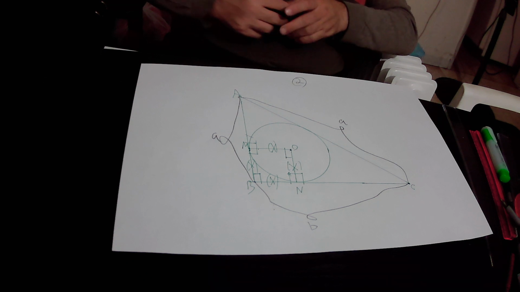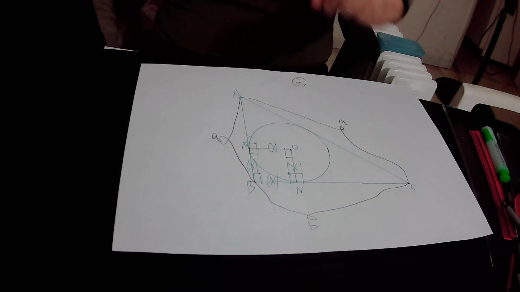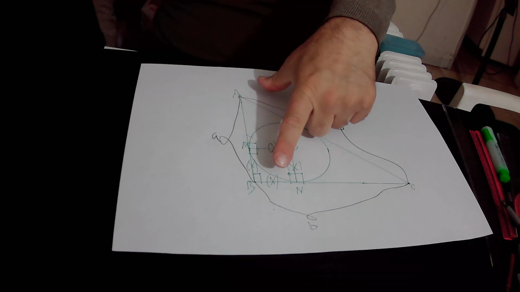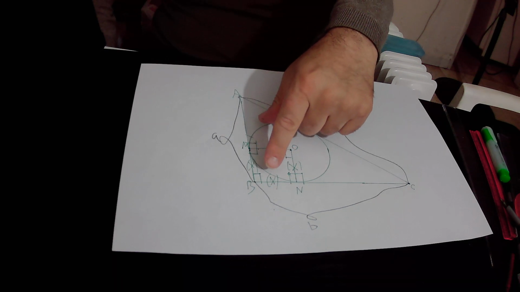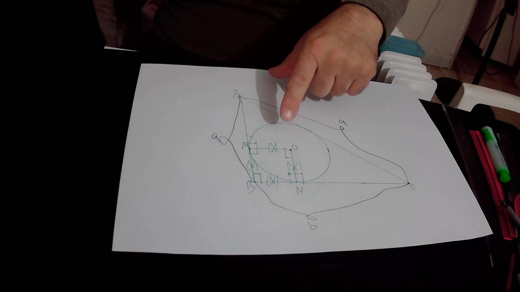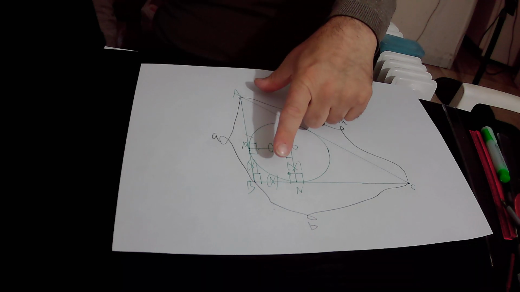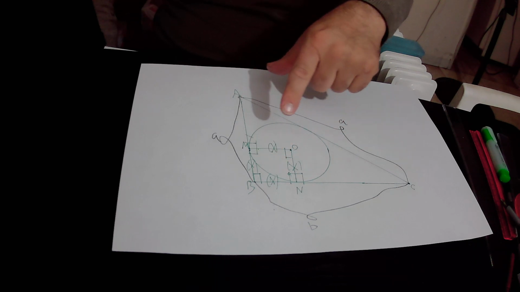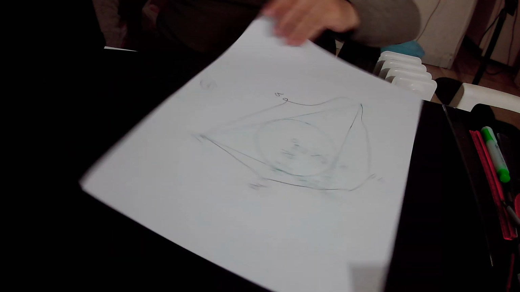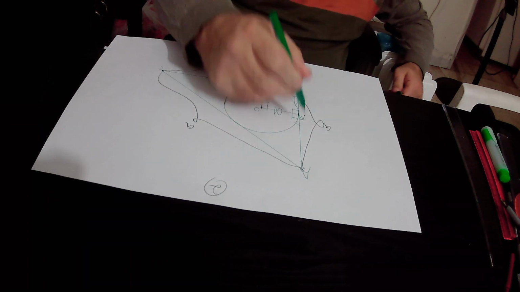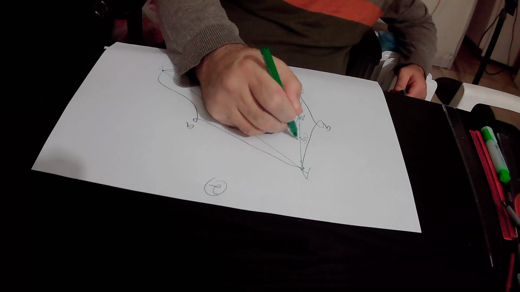Okay, what is the length of AM? From the drawing it's very easy to see that AM equals AB minus BM. Again, AB minus BM equals AM. So AM equals AB, that is a, minus BM, that is x. So in total, AM equals a minus x. So we can write here that AM equals a minus x.